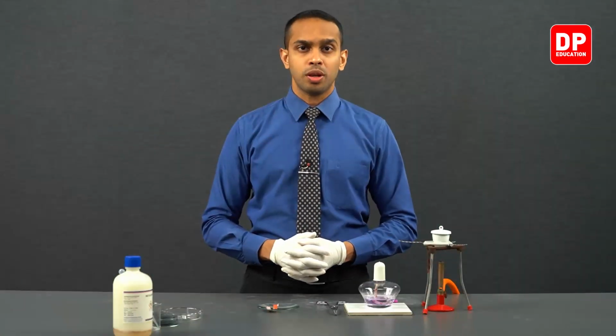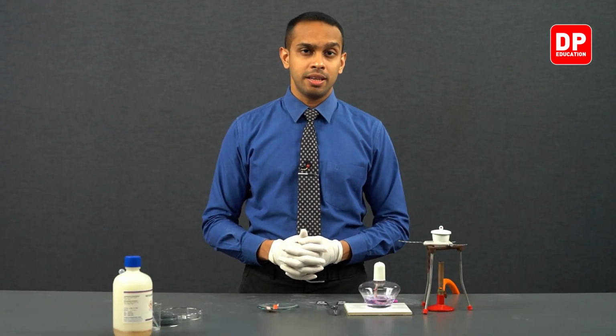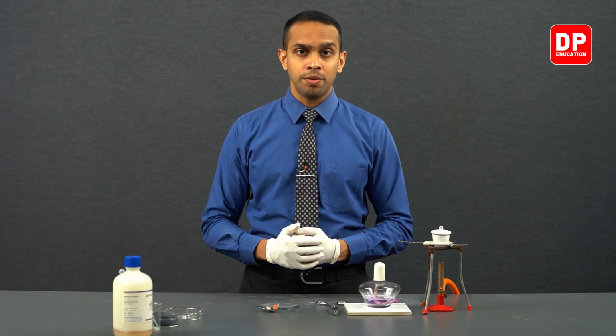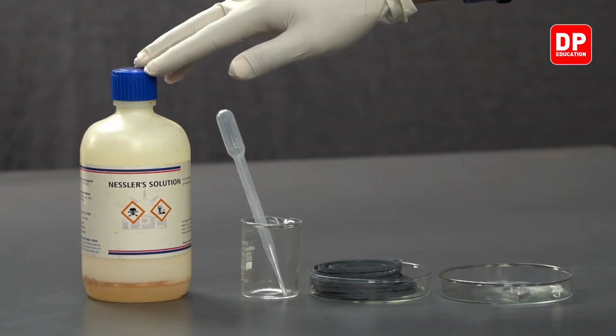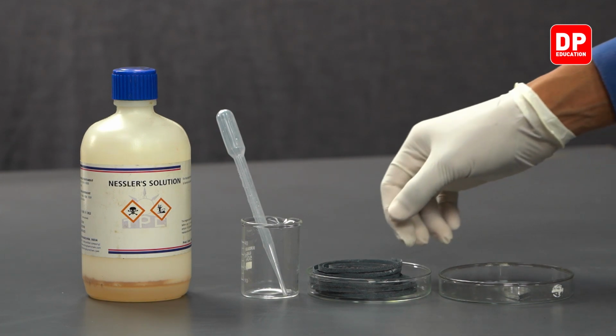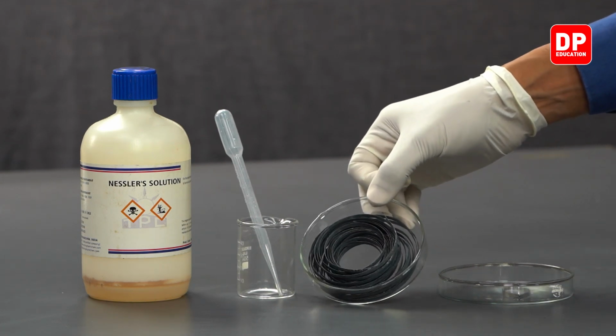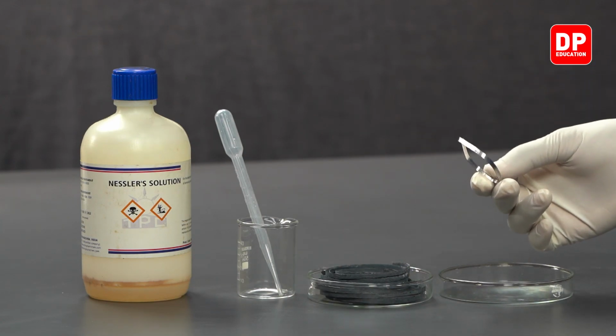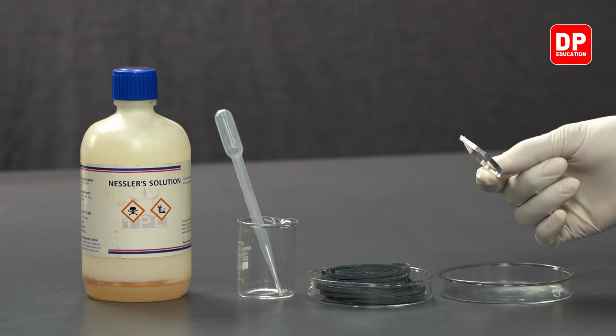Now, let's take a look at the chemicals and the equipment we'll be using for this experiment. For this experiment, we will be using Nessler reagent. We'll be using a small beaker along with a small dropper. We'll be using magnesium ribbons or magnesium strips. So over here we have a small piece of magnesium that is freshly cleaned.